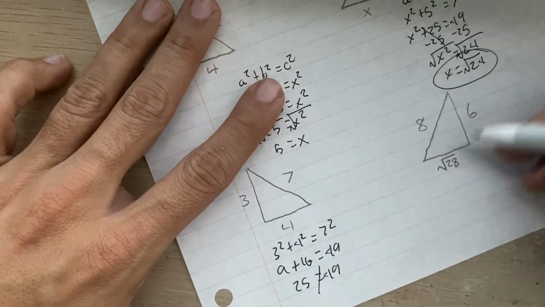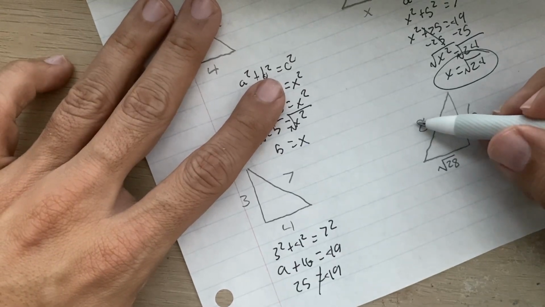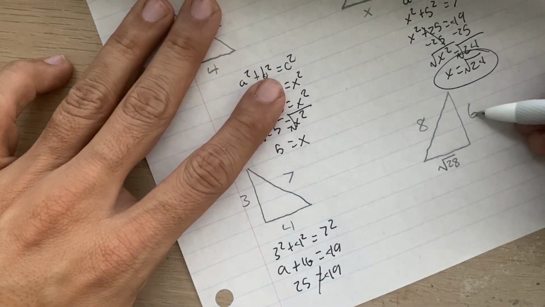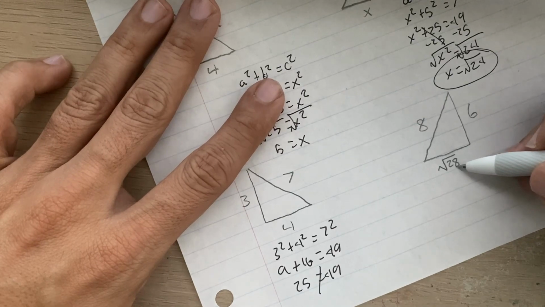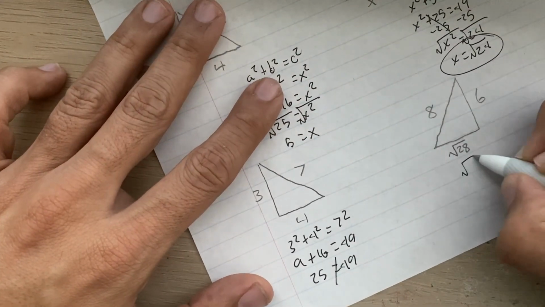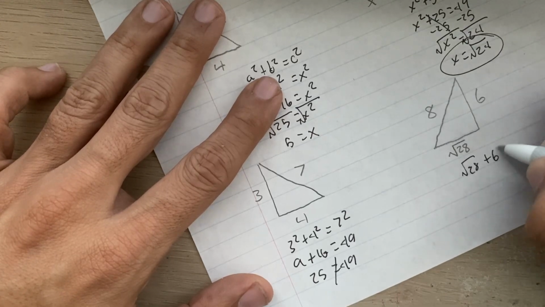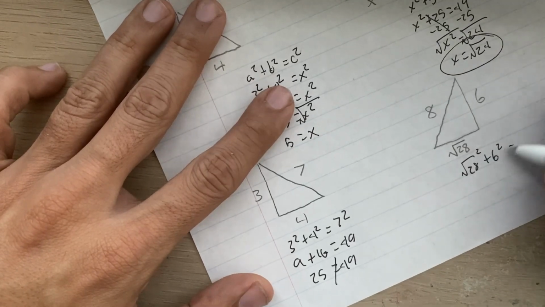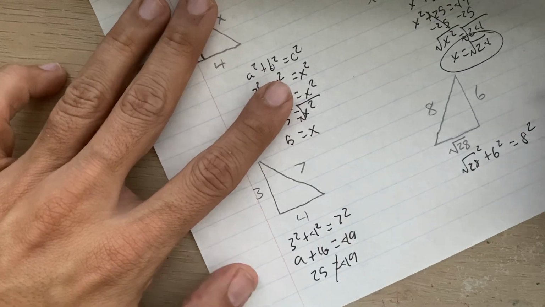Now let's check this one. The largest side is the 8 because 6 times 6 is 36, and that one's smaller than the square root of 36, so it's got to be that one's the largest one. So the square root of 28 is going to get squared. 6 is going to get squared, and 8 is going to get squared.